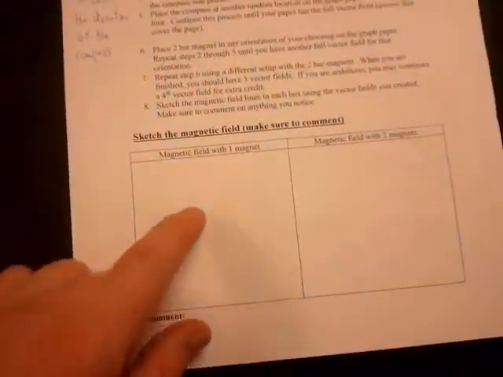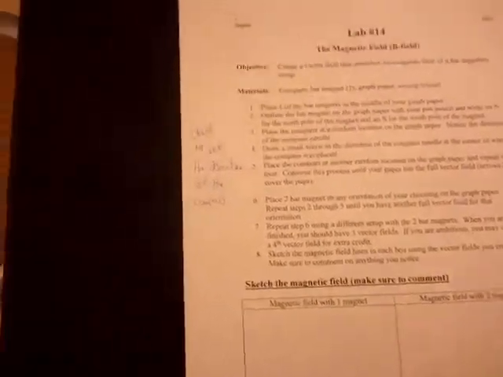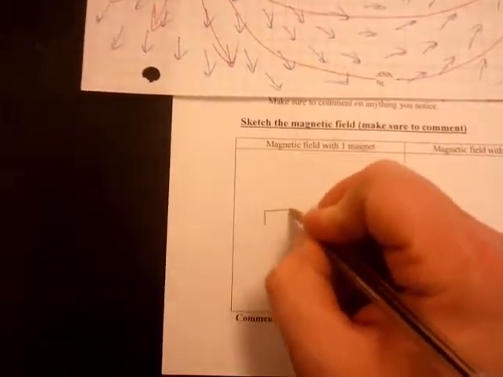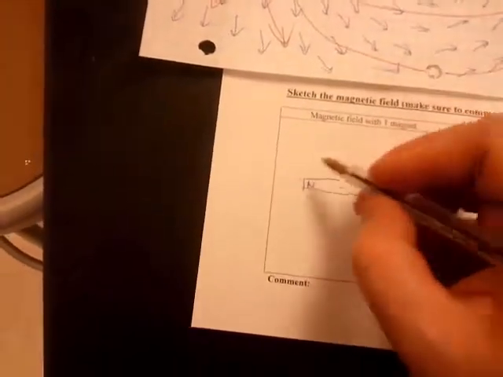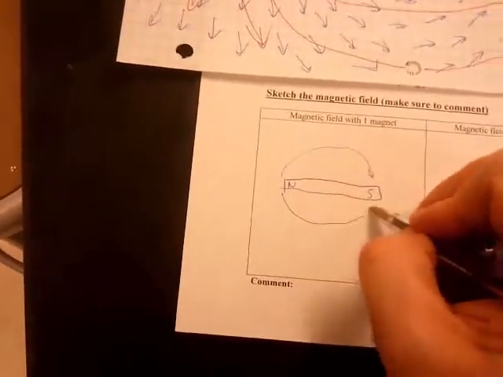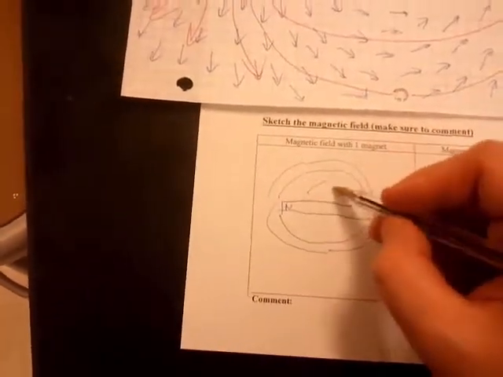I'm going to take this now. I'm going to put it right onto my spot right here. I'm going to draw the magnet, and I'm going to draw the lines. You don't have to draw the arrows, not the vector field plot. You want to draw the lines. So let's see. We've got north and south there. The lines going like this. So I'll draw my north and south, and then the lines going from north to south, just like the arrows that I have here.